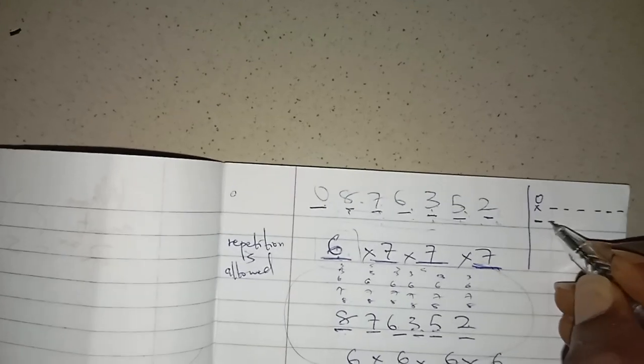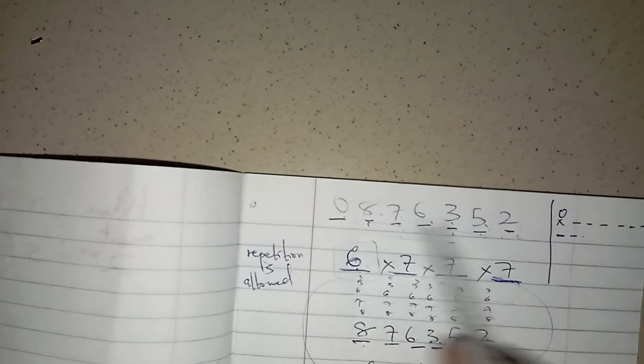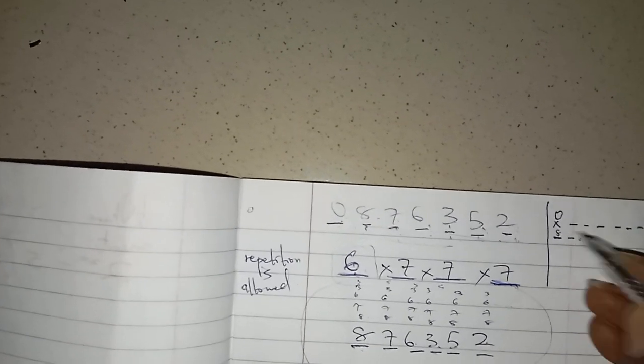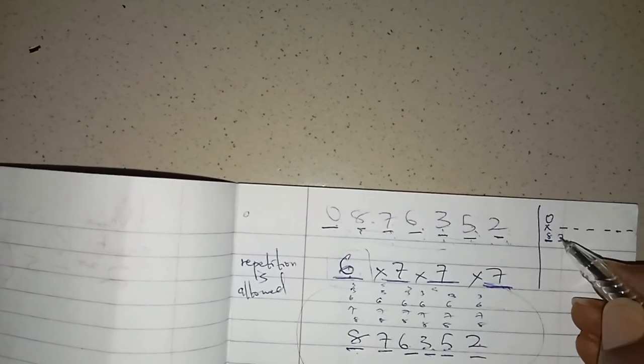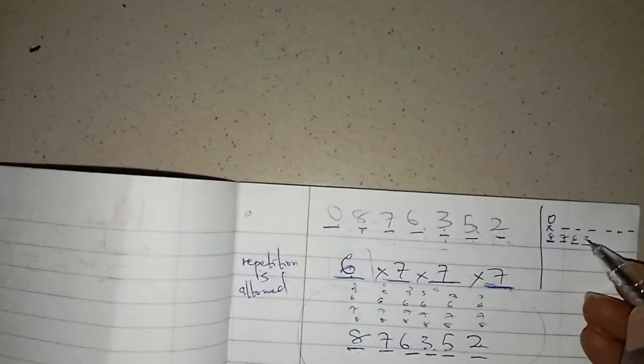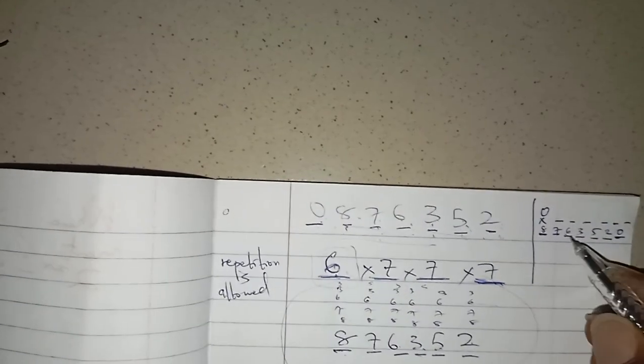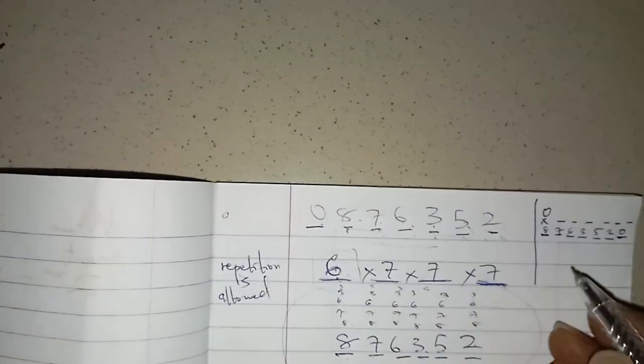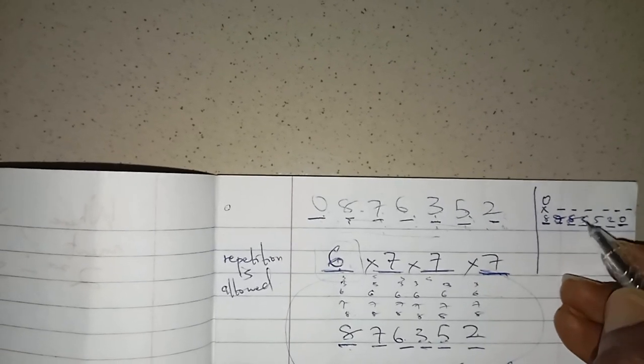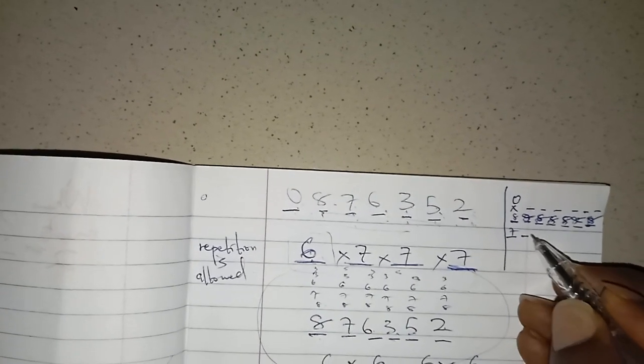Now, 8 can occur here, in the first place. 7 can occur here, 6 can occur here, 3 can occur here, 5 can occur here, 2 can occur here, and even 0. Once 0 did not start, 0 can also occur, and 8 can also occur here. So notice that these are the positions of everything I have here. But see that 8 can occur in all these positions as well, since repetition is allowed. The same thing for 7. 7 can occur in this first place.